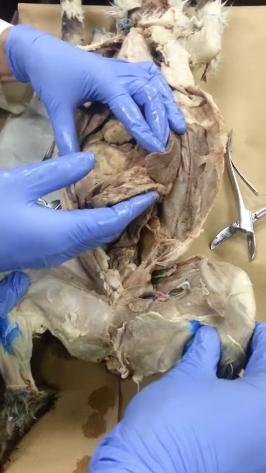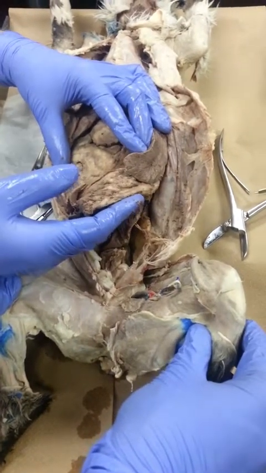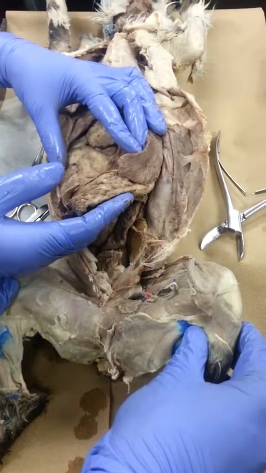Why are you pushing me? Who's pushing me? My wallet is on the other side.